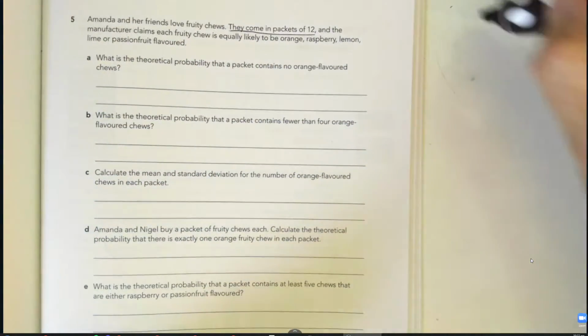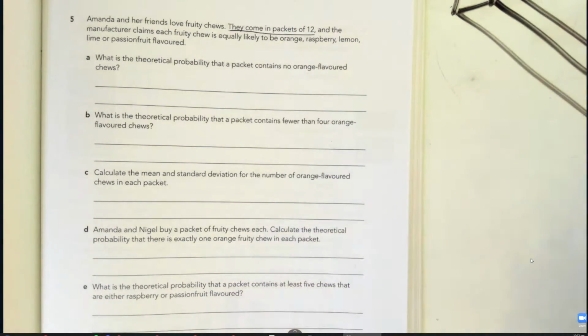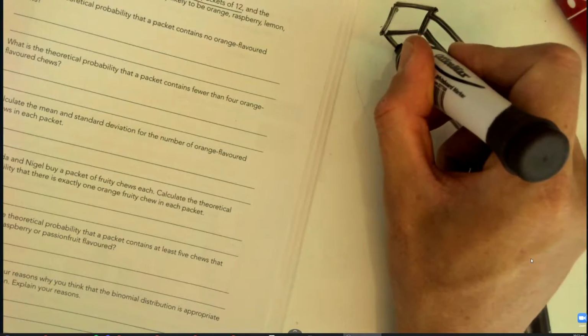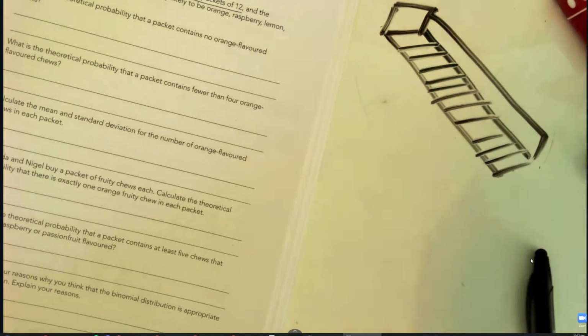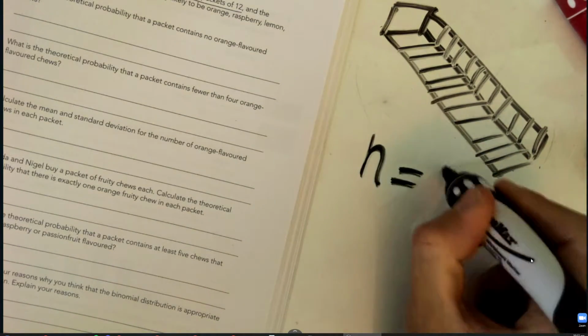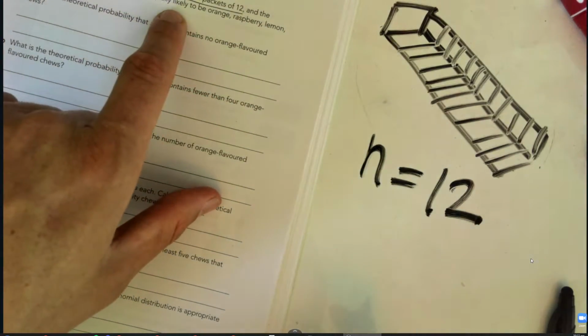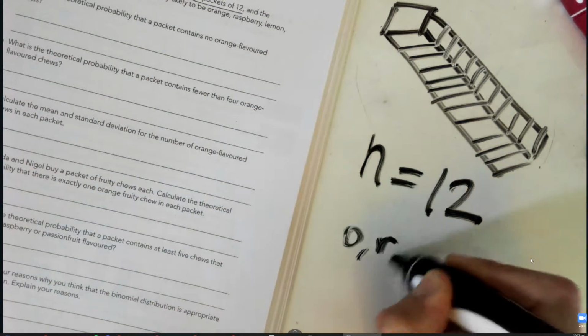They come in packets of 12. So you buy your pack of Fruity Chews, right? And inside of this pack are 1, 2, 3, 4, 5, 6, 7, 8, 9, 10, 11, 12 Fruity Chews. And so that's our first thing: n equals 12.